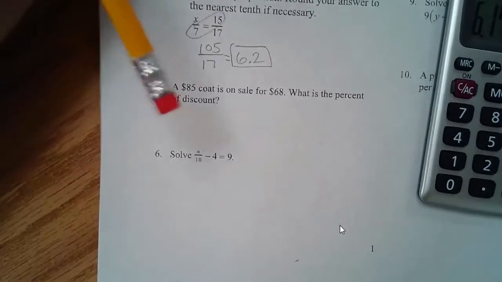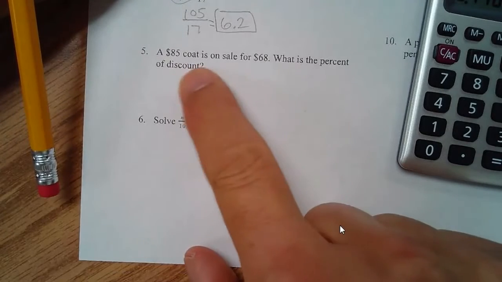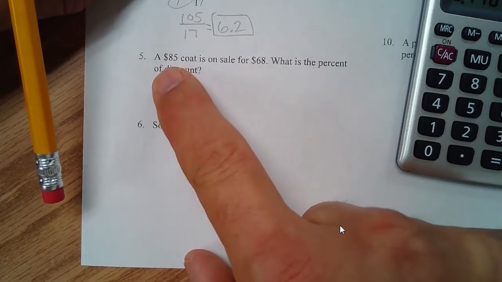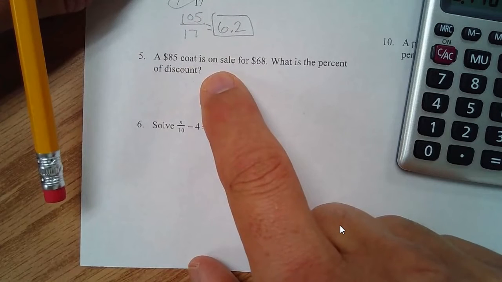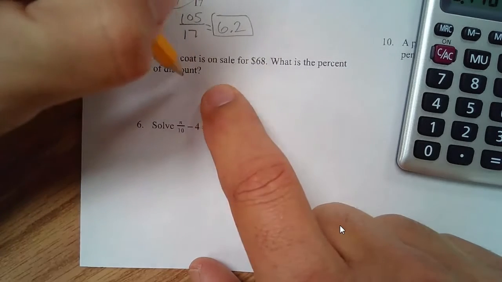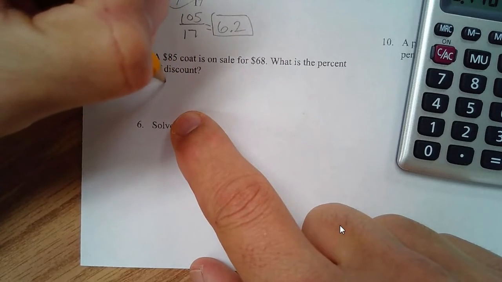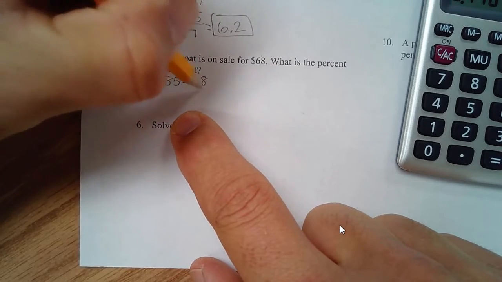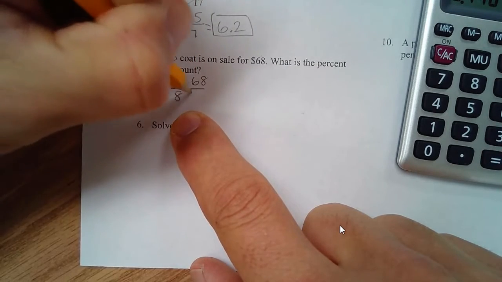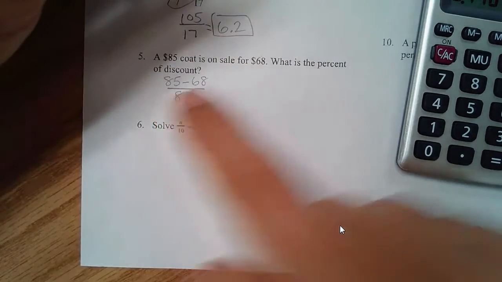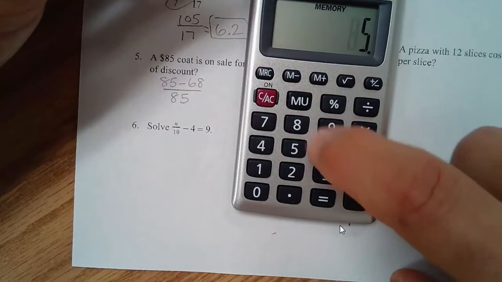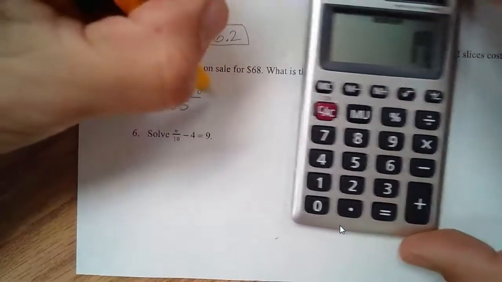Okay, and this one: an $85 coat is on sale for $68. What is the percent discount? Well, this is the percent change. We would subtract 85 minus 68 and divide by the first number given, 85. 85 minus 68 is 17.